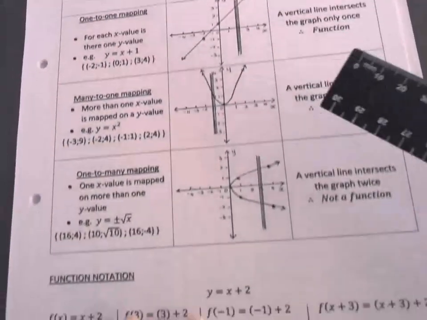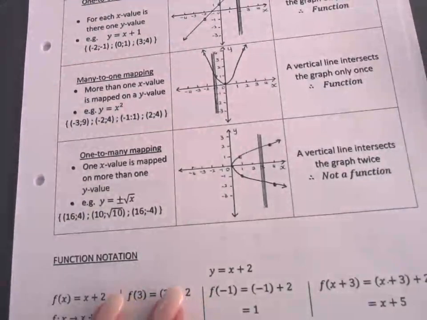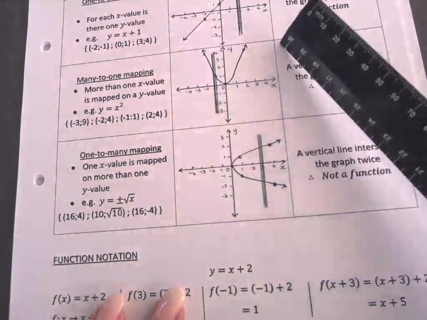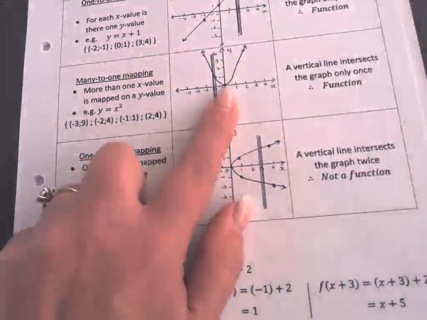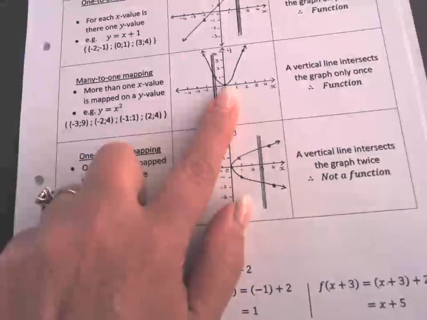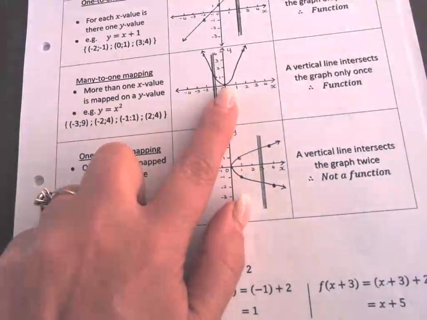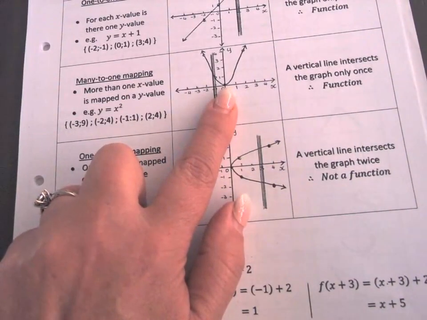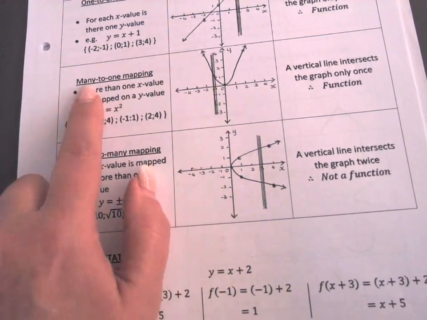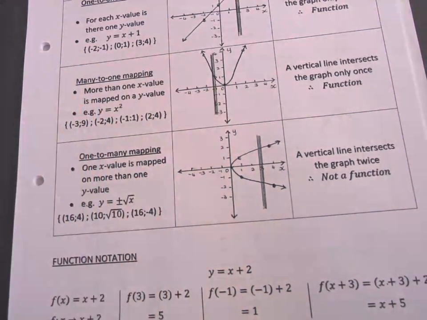Yes. So if the graph has a turning point, then it's many to one. If it's a parabola, yes. What about the given function? Then it will be many to one. There might be three x values on a y value. So it just has to have a turning point. Yeah, it could be. Does this specifically apply to the parabola? No, it can be a cubic function as well.